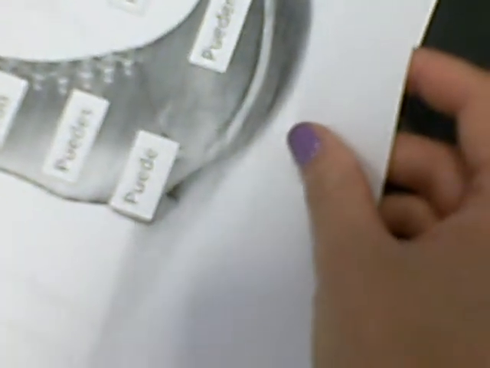Let's take a look at the E to IE verbs. The verb empezar changes from the E to the IE in the stem. Empiezo, empiezas, empieza, empezamos, empezáis, and empiezan.